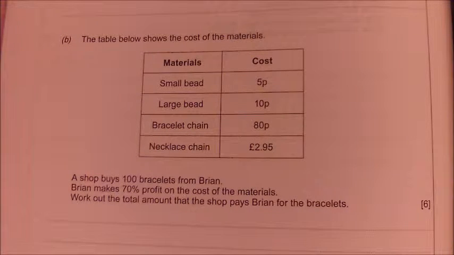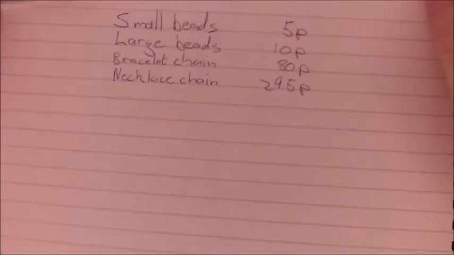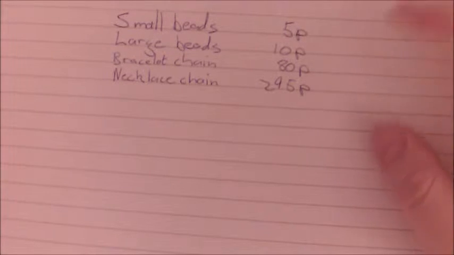So, to work out the total amount he charges for the bracelets, it's going to be the amount he spends on making the bracelets, and another 70% on top of that as well. So firstly we've got to work out how much he spends on making the 100 bracelets. And I'm going to move this over here because it takes up quite a lot of working out. So I just rewrote the table really.